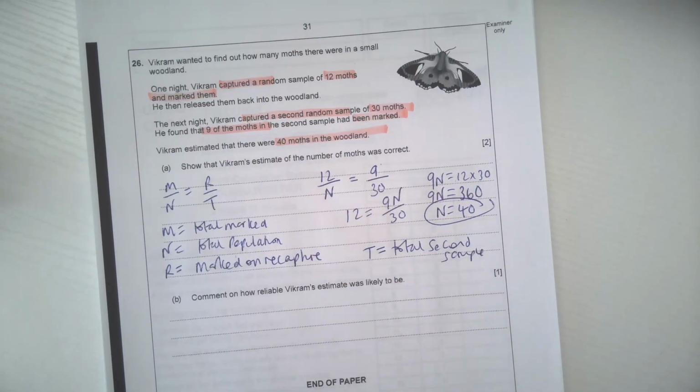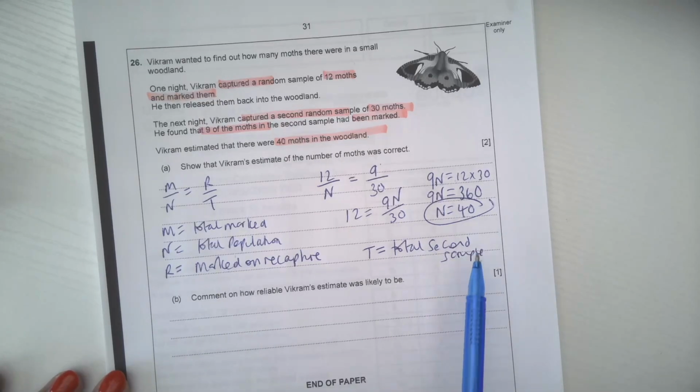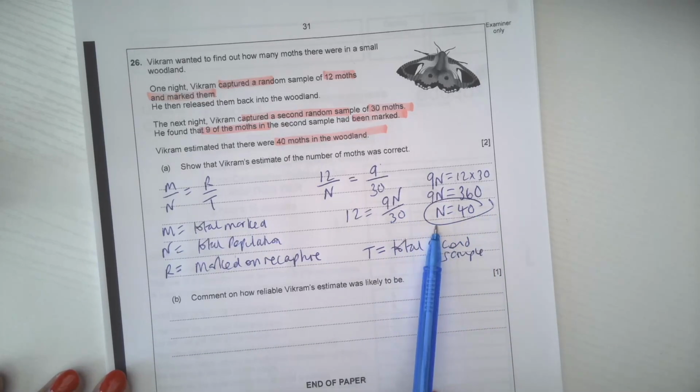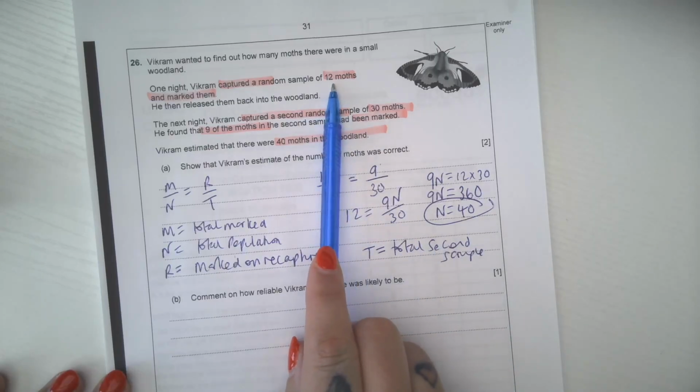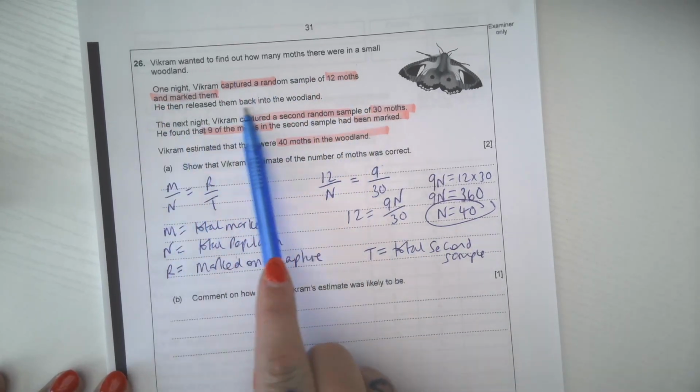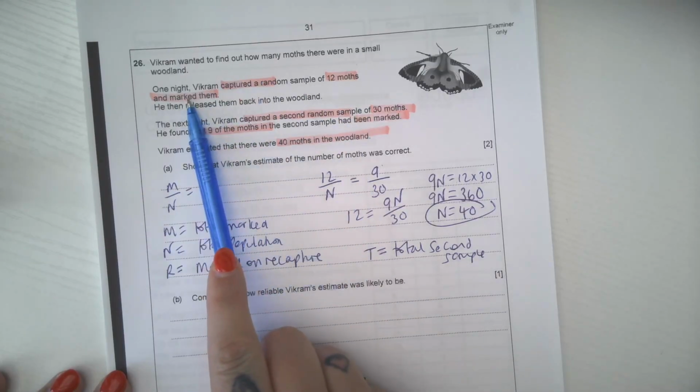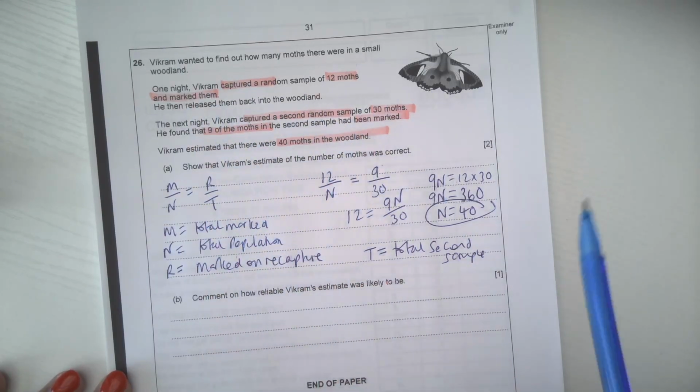Part B, comment on how reliable Vikram's estimate is likely to be. So let's look at these sample sizes, okay? 40 is the estimated population, but he captured a sample of 12. So actually his first sample was quite small compared to his second sample.